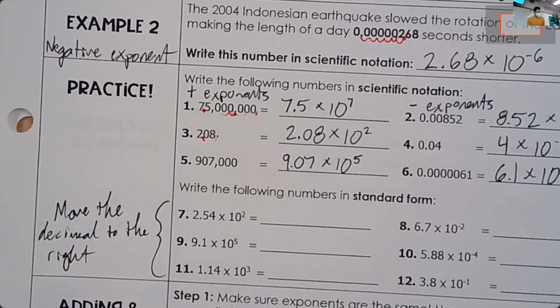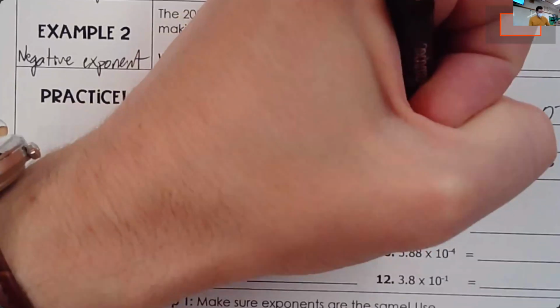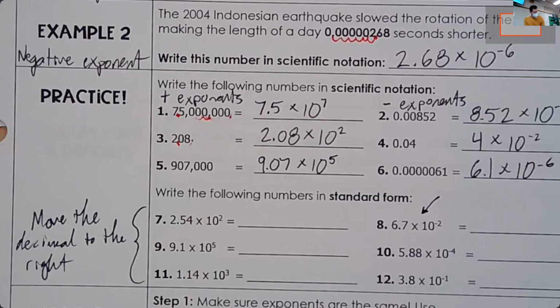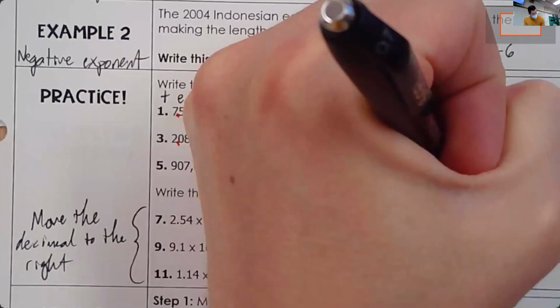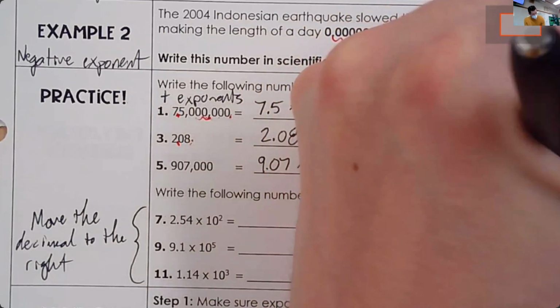And then on the negative ones, you're going to move the decimal to the left. So these ones down here, move the decimal to the left.